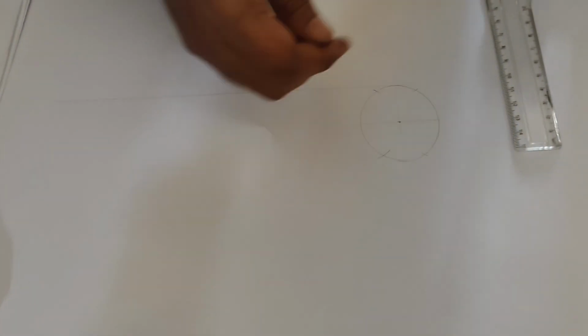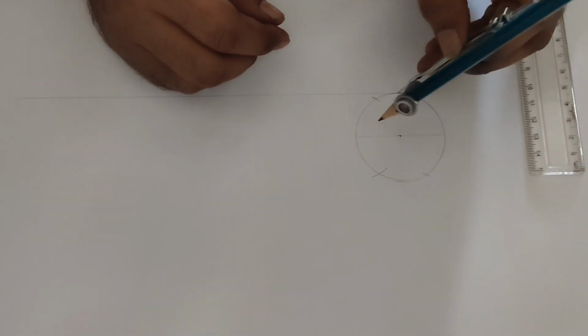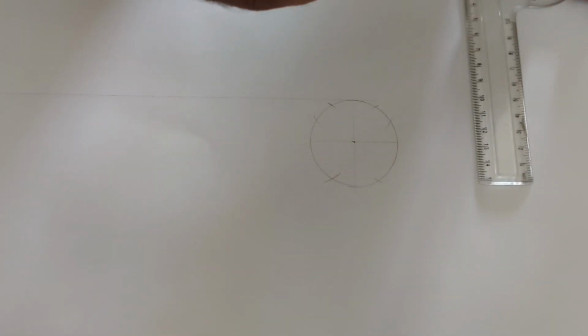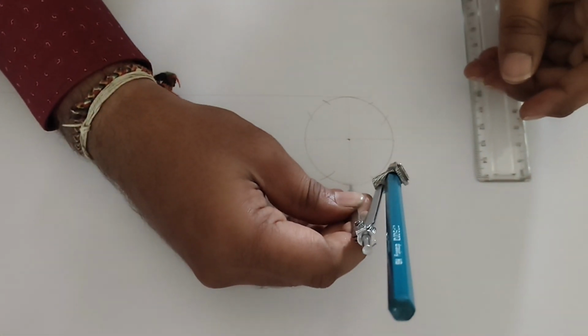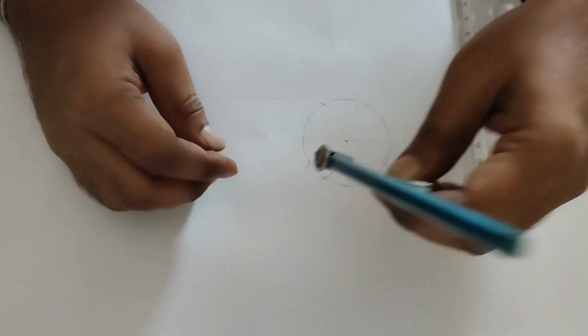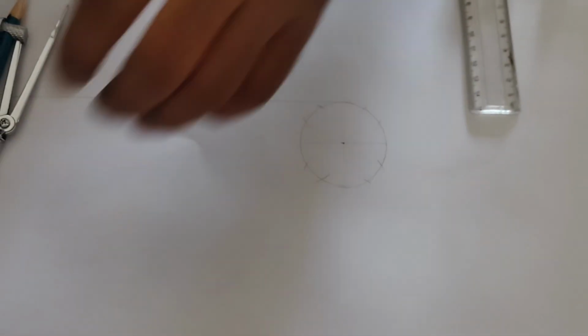Okay, now again taking this point as center, you have to draw two arcs, left and right side, and taking this point as center, you have to draw two arcs. Okay, so you have to join all the points.